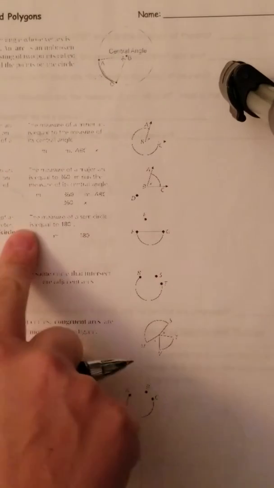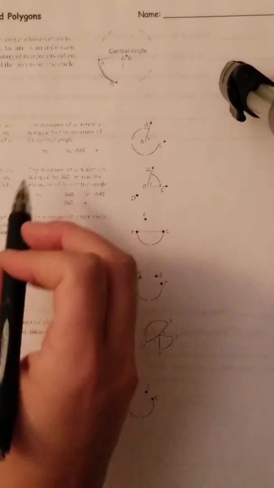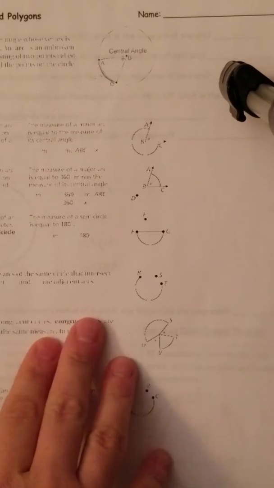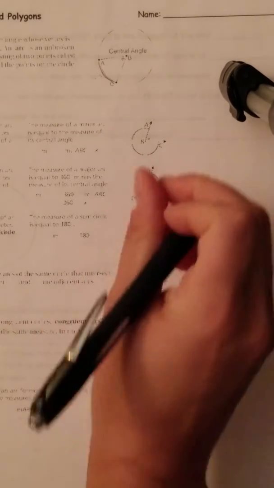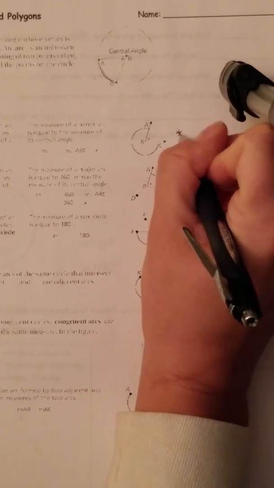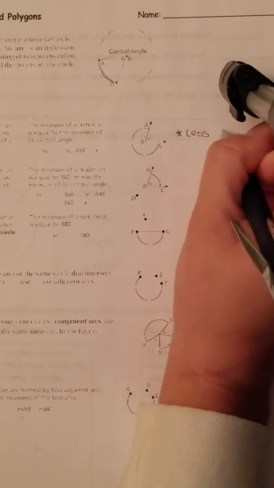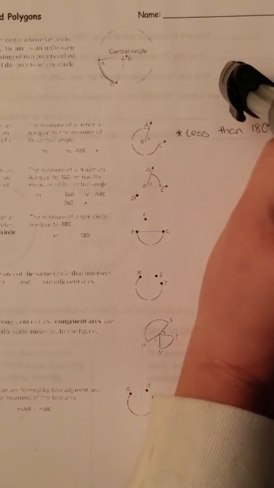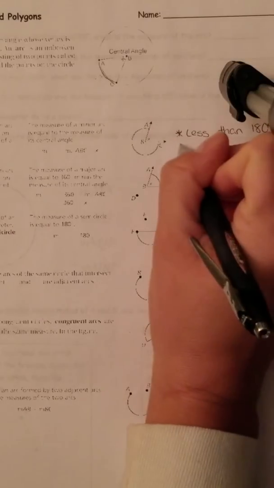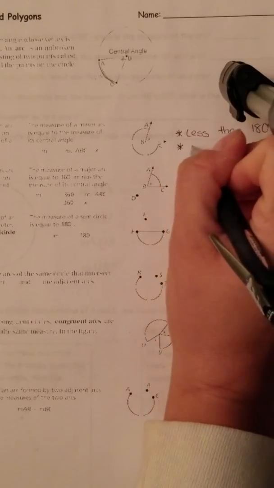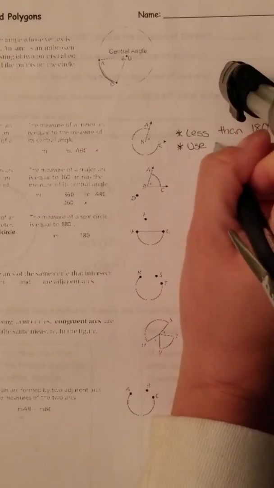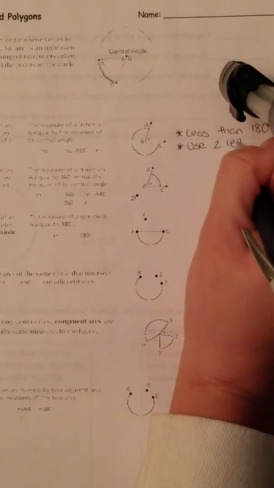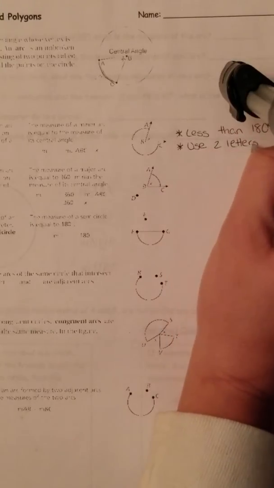Moving on to minor, major, and semicircle. A minor arc is the arc that is less than 180 degrees. So if you want to make a little note out to the side here, less than 180, and that was on the homework check as well. When you're labeling a minor arc, you're always going to have two letters, and that's a nice way to tell the difference between a minor, major, or a semicircle. So the minor arc will always have two letters.